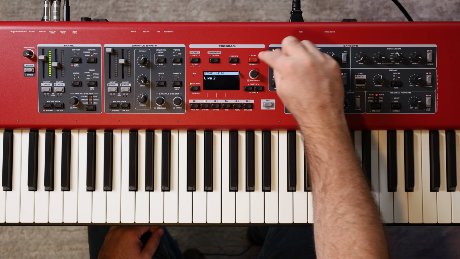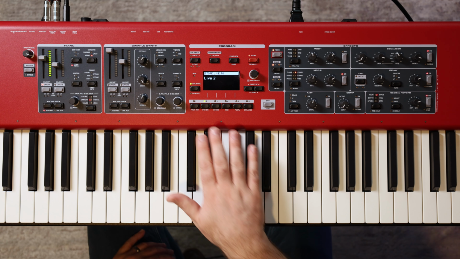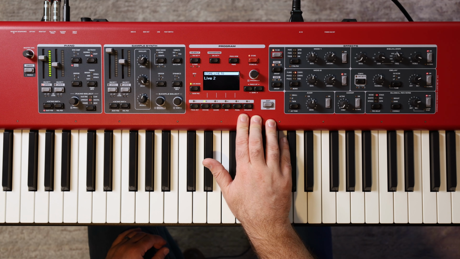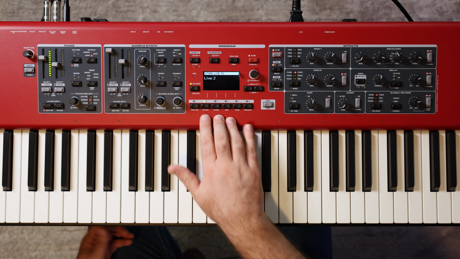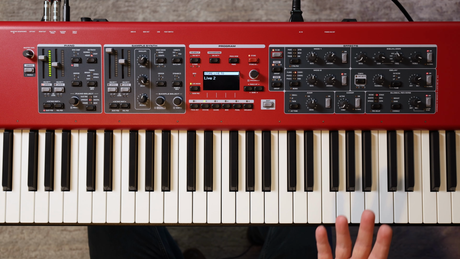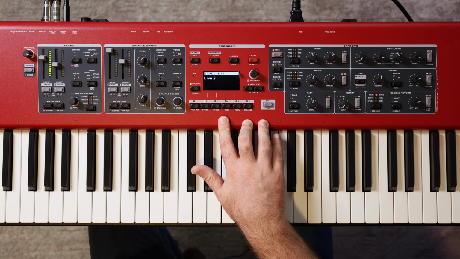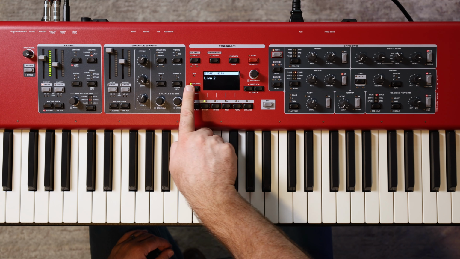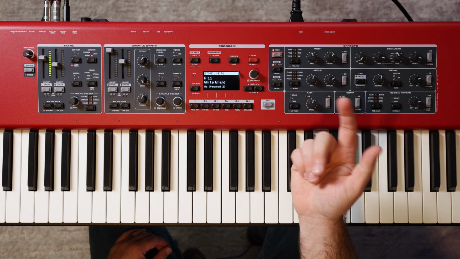We can tap on store, and you'll notice it says store to live 2. So if I wanted to store this to one of my other live slots, I could tap on those slots, and then I could tap store again, and it would basically make a copy of this and overwrite whatever was in any of those slots that I picked. But rather, I'm gonna tap on the live mode button, and now it says store live to A11 white grand.